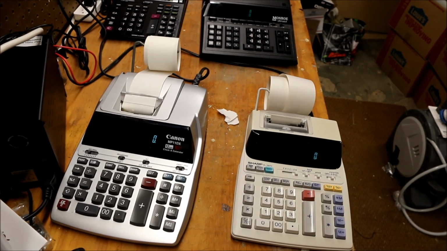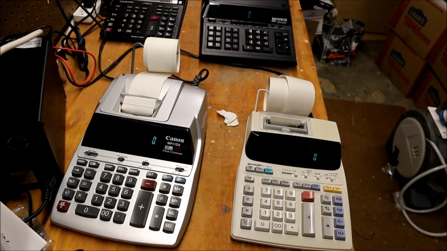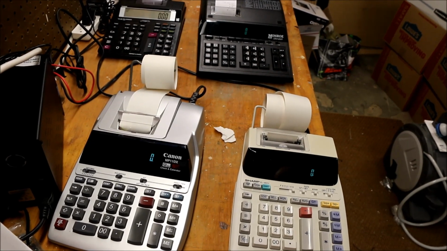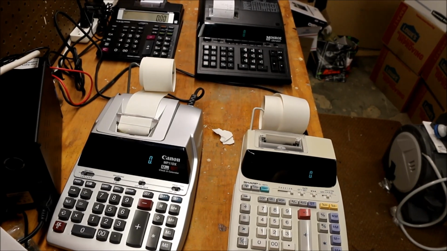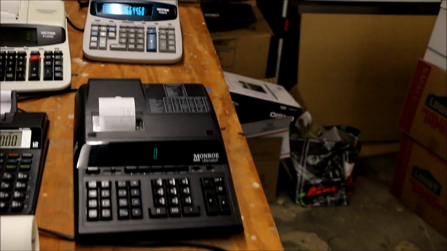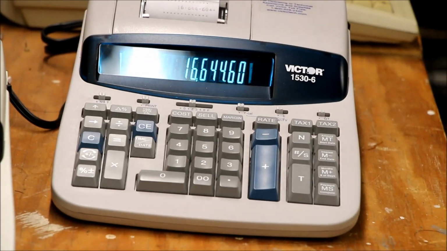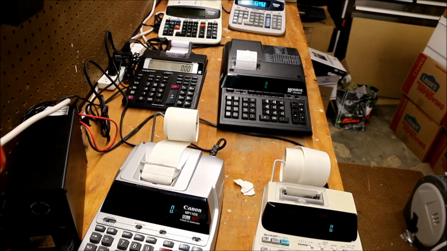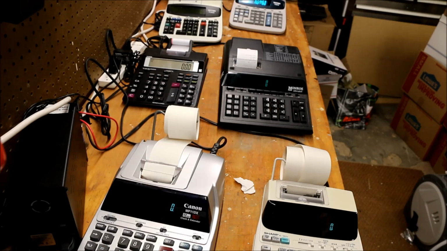All the manufacturers have models that will do currency conversions, converting from one currency to another. Of the ones that I have here, the Canon, that guy, the Sharp, and the one Victor do not have it. The other Victor, the Monroe, and the Casio do. Like I say, they all make models that will do currency conversions, so if you need it, just be sure to buy one that has it.